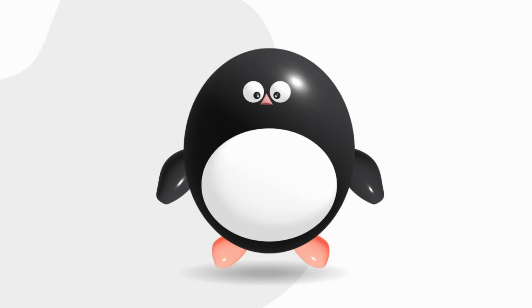In this tutorial, you'll learn how to easily create this cute 3D penguin in Adobe Illustrator. I'll be explaining it step by step, so even if you're a beginner, just follow along.